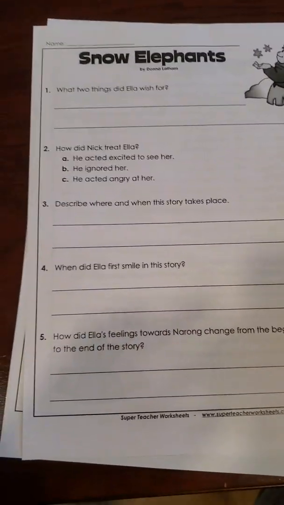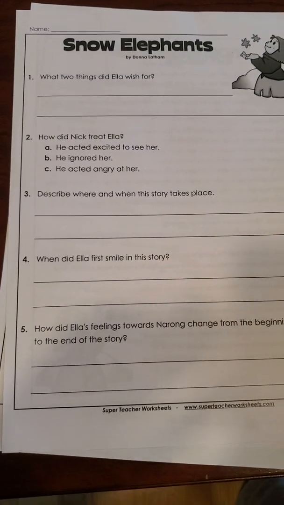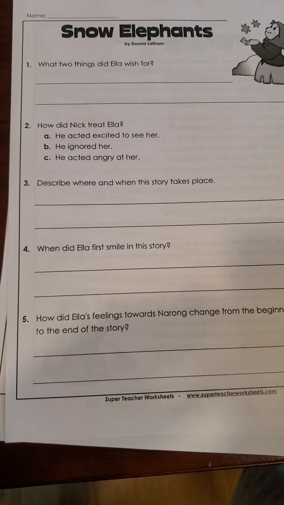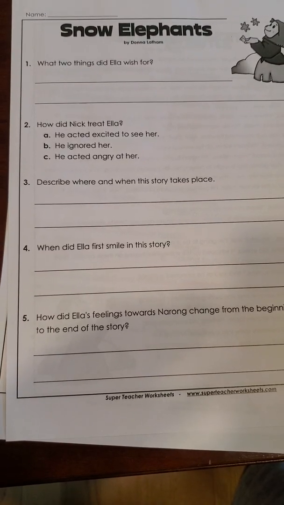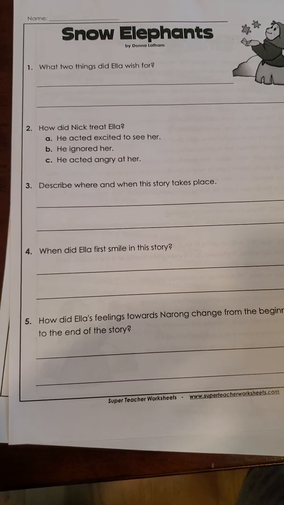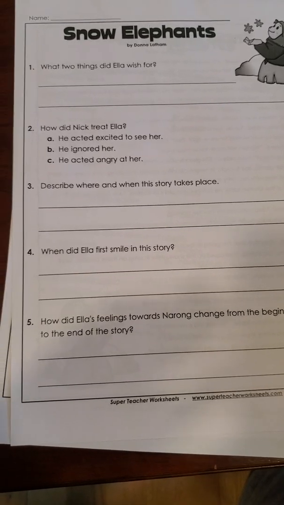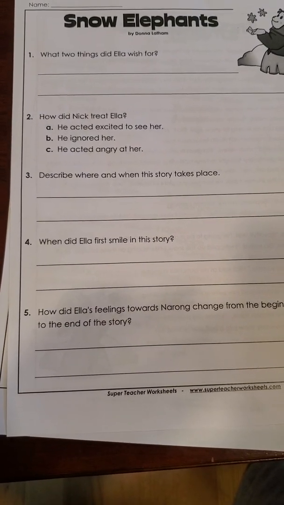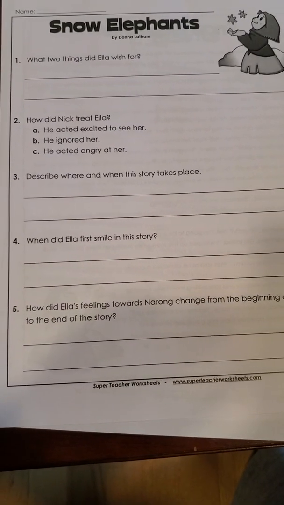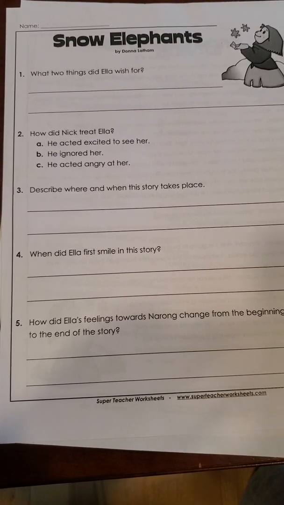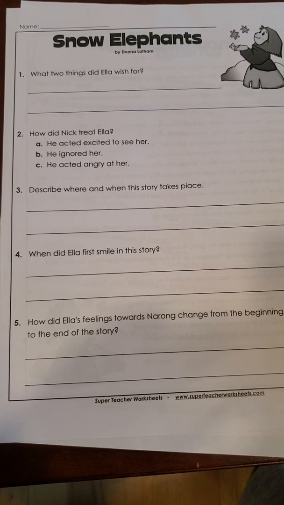Number 1 says, what 2 things did Ella wish for? So from our reading, what are 2 things Ella wished for? Number 2, how did Nick treat Ella? Did he act excited to see her, ignore her, or act angry at her? So which one of those is a way Nick treated Ella? Number 3, describe where and when the story takes place. So where did the story take place and when did it take place? You're going to write that on the line.